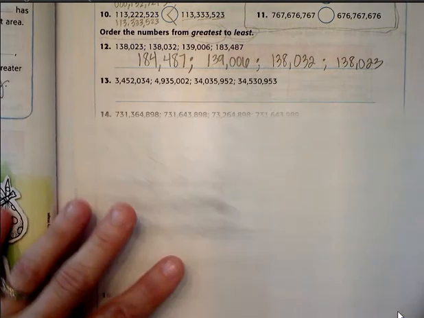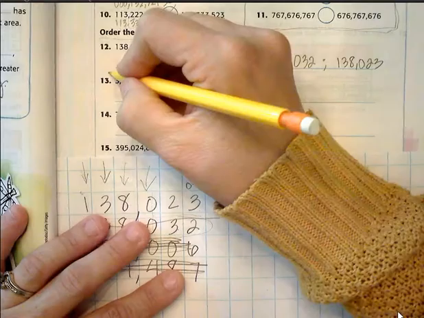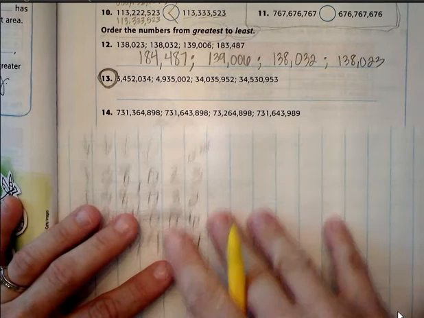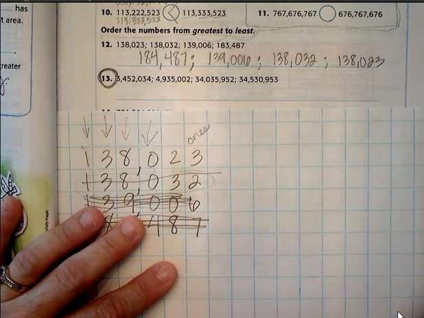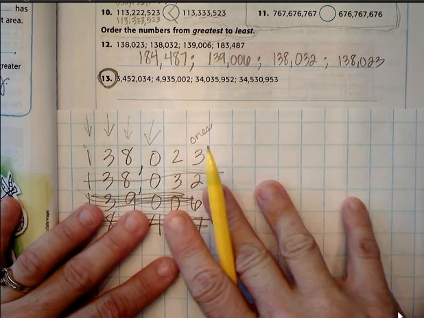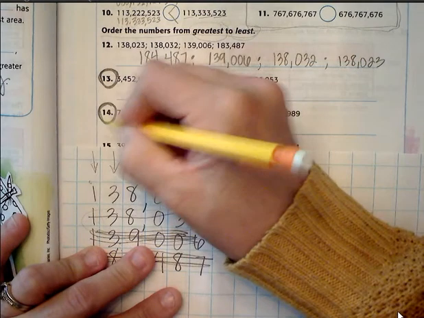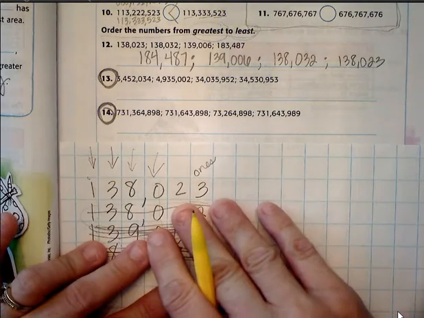I'm going to have you do this one, number 13. Pause the video and go ahead and do number 13. Hopefully you have your graph paper out. If you don't, you can get it at this point. Pause the video and do number 13 and number 14, and then come back.